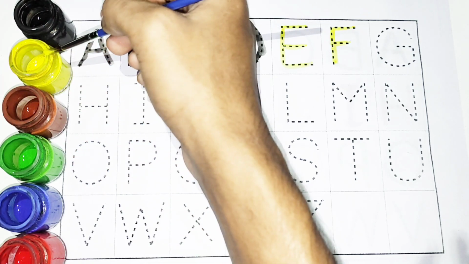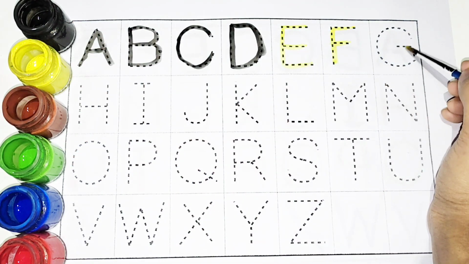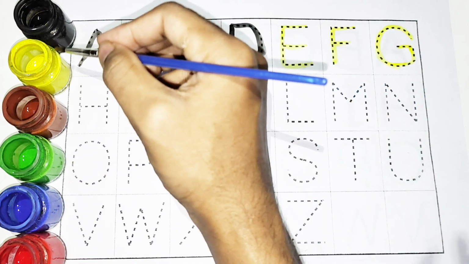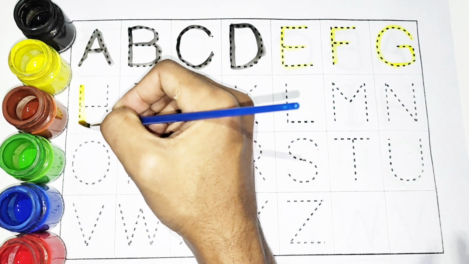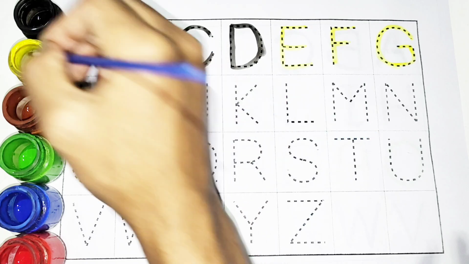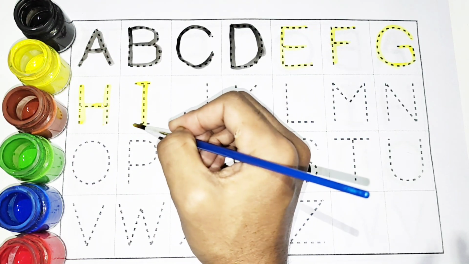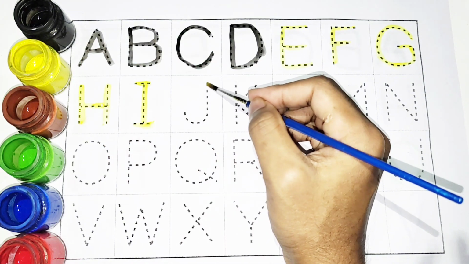Kids, now we draw G. G for God. Now we draw G. And the next one is H. H for hand. Kids, now we draw I. I for ice cream. And the next one is J.